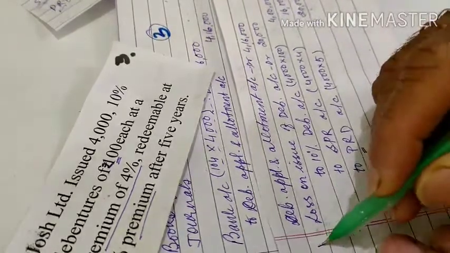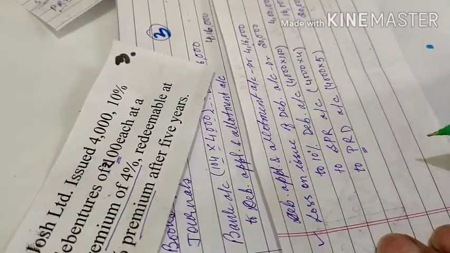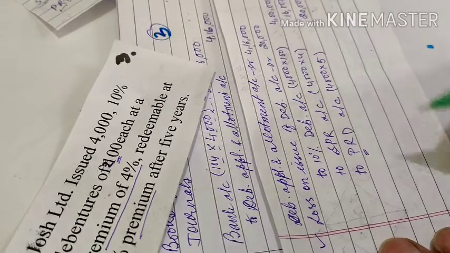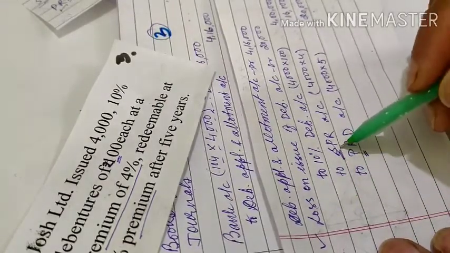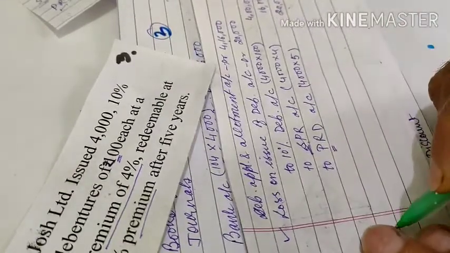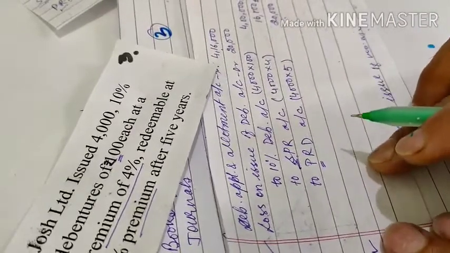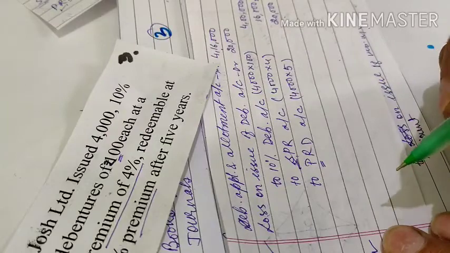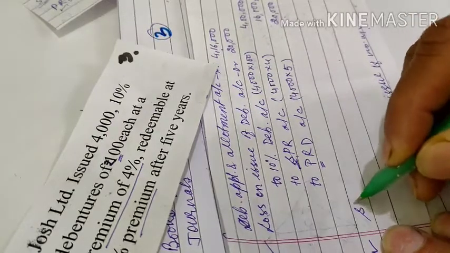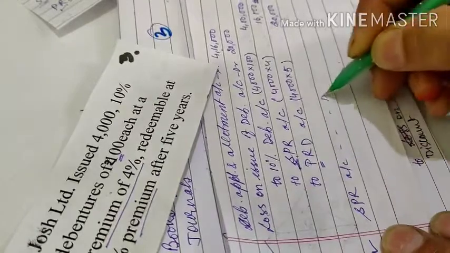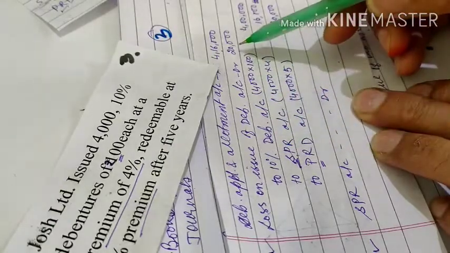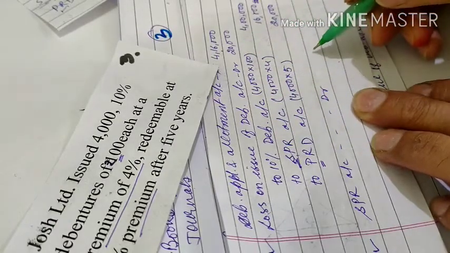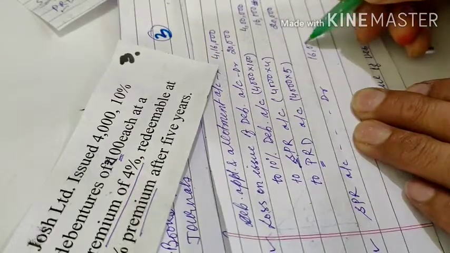Now since there is a loss here in the journal, where would this loss be transferred? Transferred to the statement of profit and loss. But as you see in this question, there is SPR. So first of all, this loss would be written off from SPR. So here you have another entry, for the adjustment of loss on issue of debenture. So you have the entry SPR account debit. What is the amount in the SPR? In the SPR it is 16,000, whereas the loss amount is 20,000, so only 16,000 can be adjusted from the SPR, so you write down only 16,000.